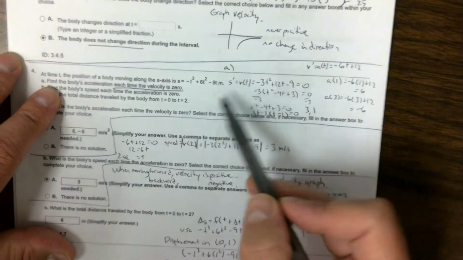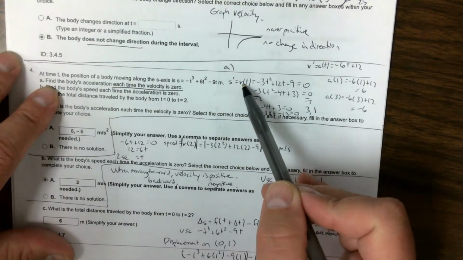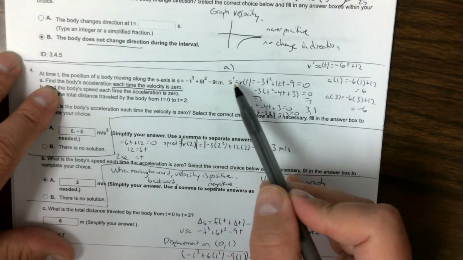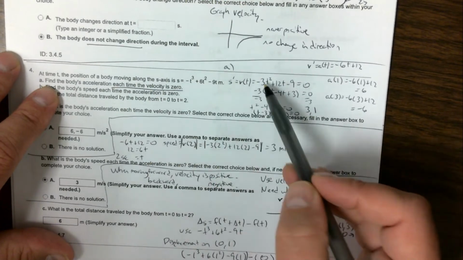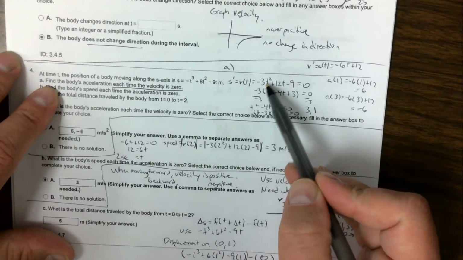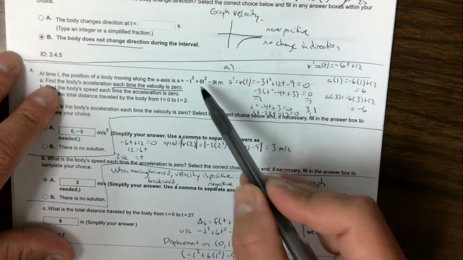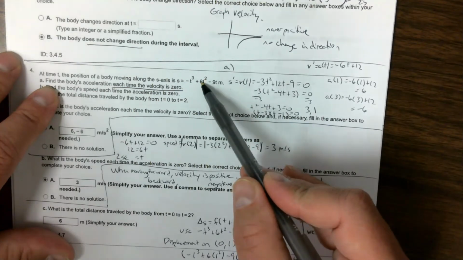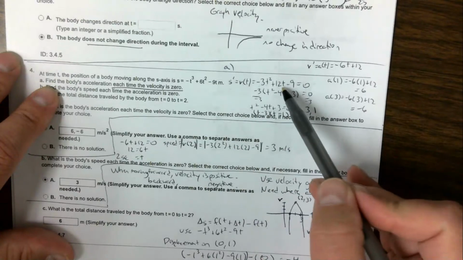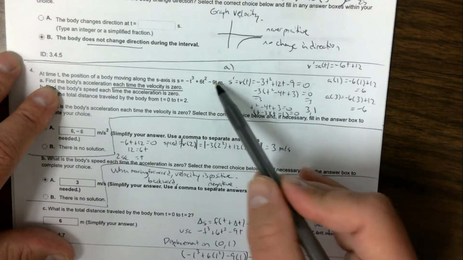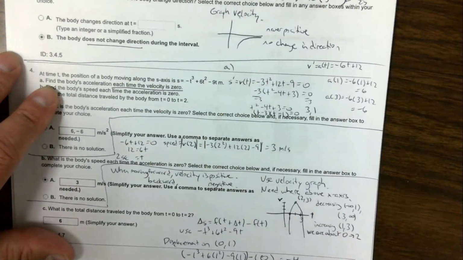And so the first thing you do is find your velocity. And so you take your derivative of the distance. So you do minus times 3 is negative 3t squared, and lower it a power. Then you do plus 6 times 2 is 12, and lower it a power to just t. And then negative 9 is what you have left there.